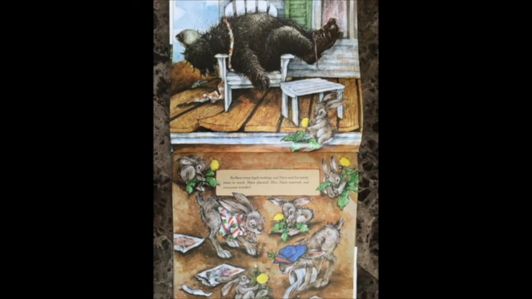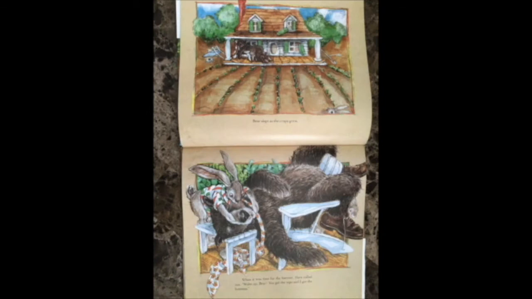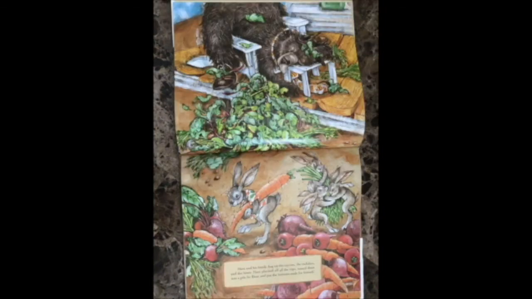So Bear went back to sleep, and Hare and his family went to work. Hare planted, Mrs. Hare watered, and everyone weeded. Bear slept as the crops grew. When it was time for the harvest, Hare called out, "Wake up, Bear! You get the tops, and I get the bottoms."